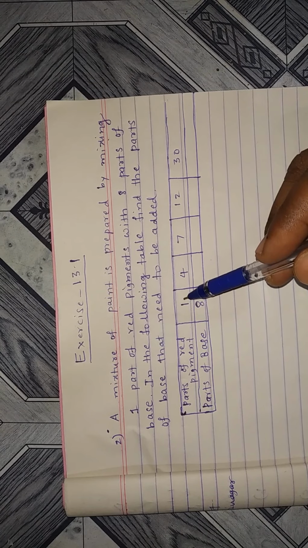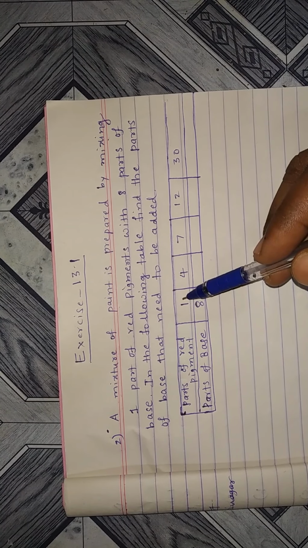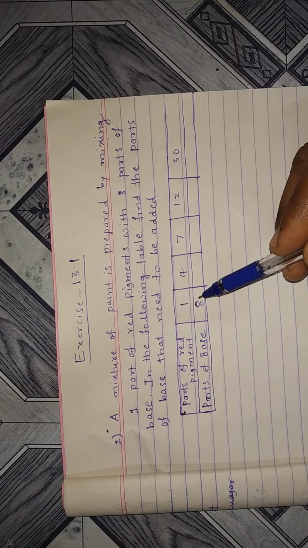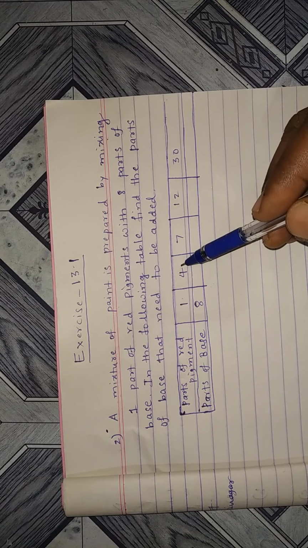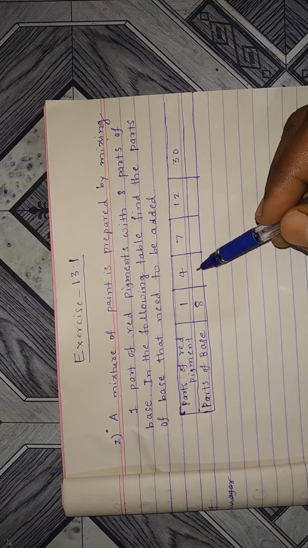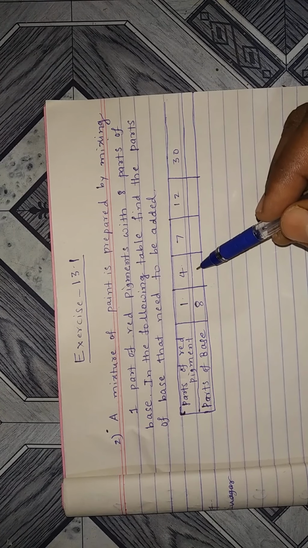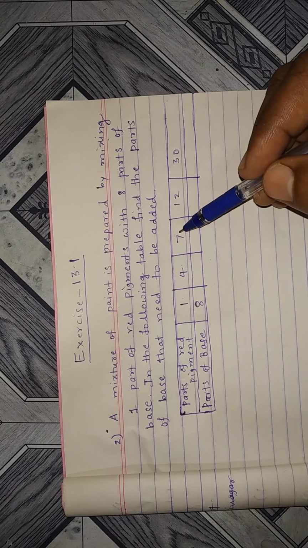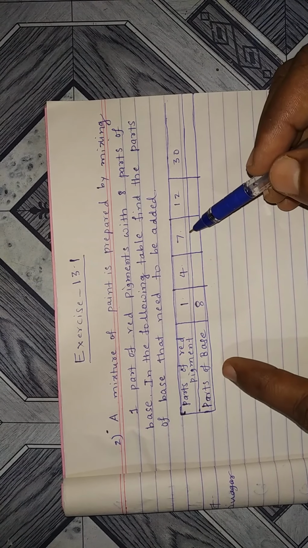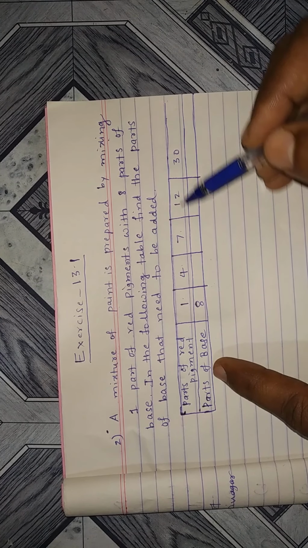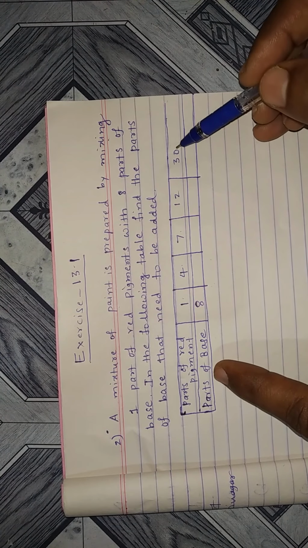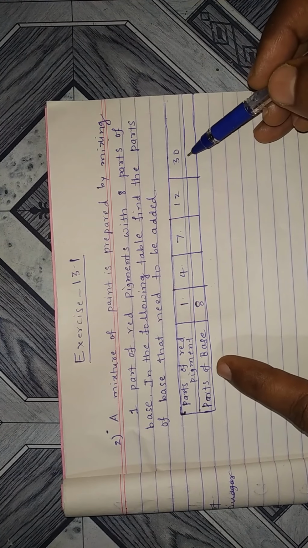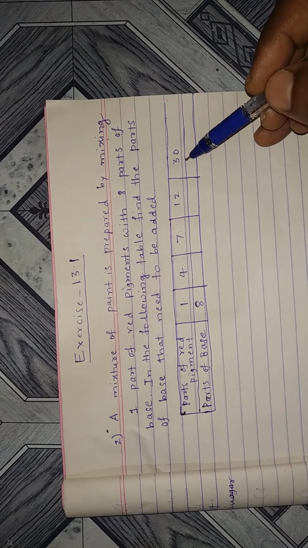If in the mixture 1 part of red pigment is there, it contains 8 parts of base. Similarly here, 4 parts of red pigment needed, how many parts of base? Similarly here, 7 parts of red pigment needed, how many parts of base? Here 12 parts of red pigment need how much base? Here 30 parts of red pigment need how many parts of base? Here we have to find.